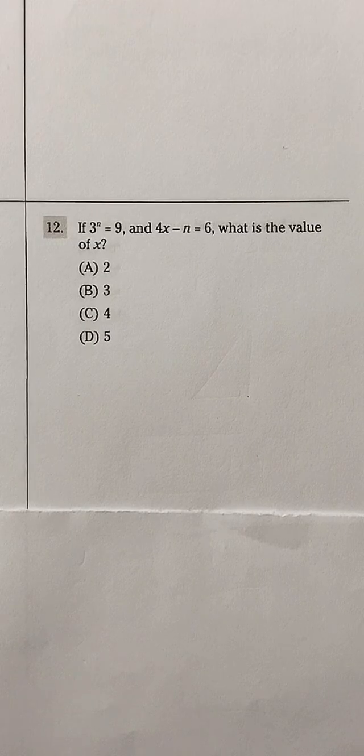All right. So if 3 raised to the n equals 9 and 4x minus n equals 6, what is the value of x? Is it A, 2, B, 3, C, 4, or D, 5?